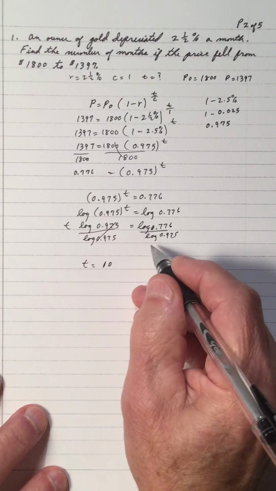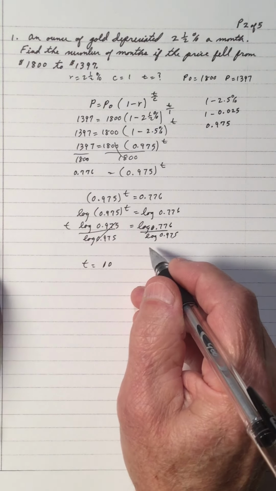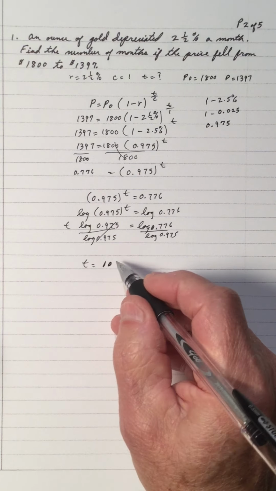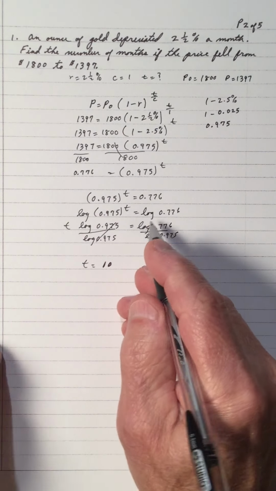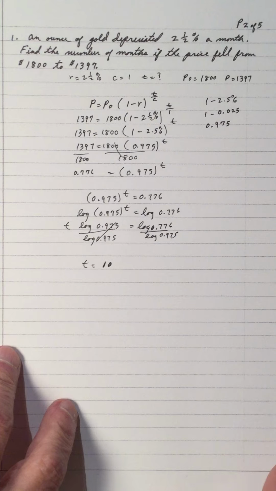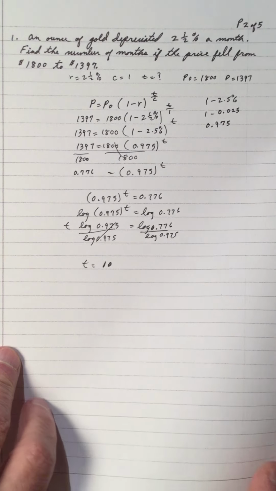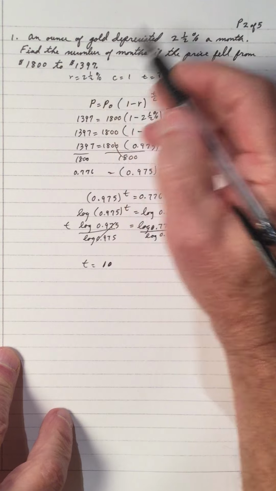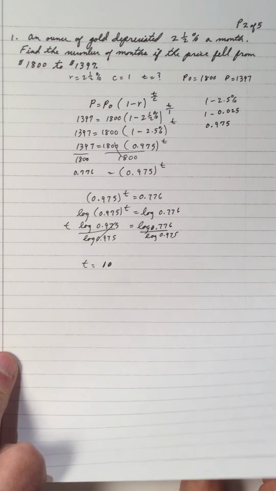You get 10. I made these numbers up, so there would be no confusion. So the answer: it takes 10 months for $1,800 in gold to go to 1397 at 2.5% a month, and it's exponential.